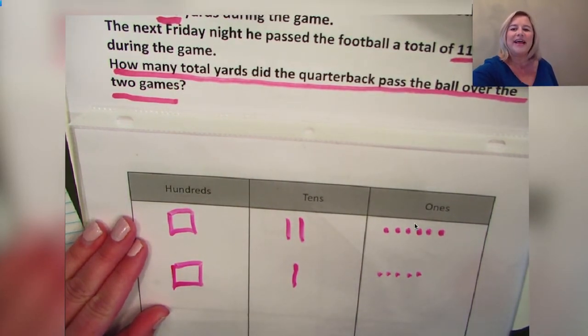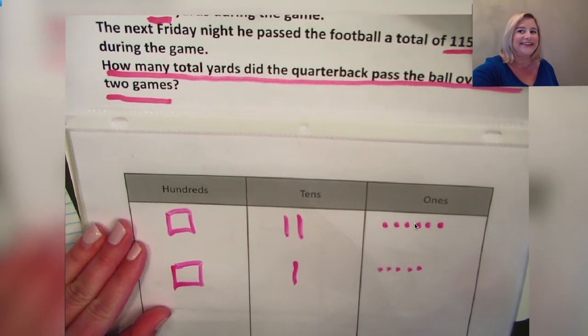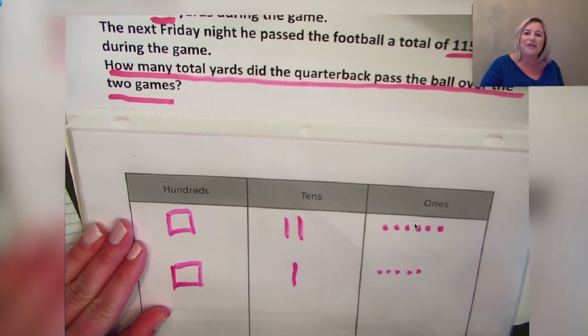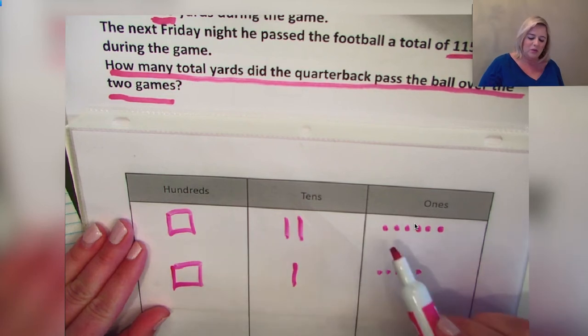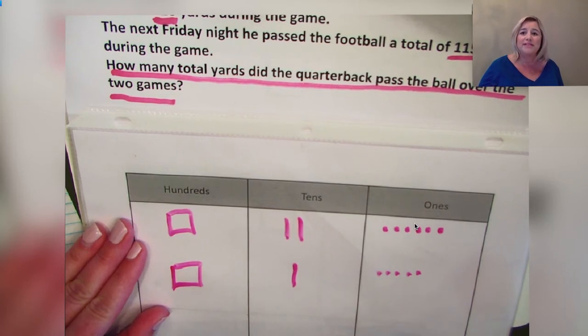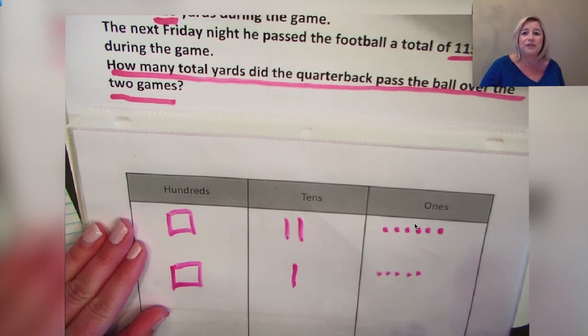Excellent job. Now, what can we do? Let's combine the model. Yes, you are right that we can combine the 2 numbers. But do you see something? Do you see what I see? Yes, we might need to regroup. Right. I think we will regroup. Let's count and see. 1, 2, 3, 4, 5, 6, 7, 8, 9, 10. We have 10 ones that we can move over. I have a total of 11 ones. So I do need to regroup. You're right. I cannot have 11 ones without having to regroup because 11 is more than 9.